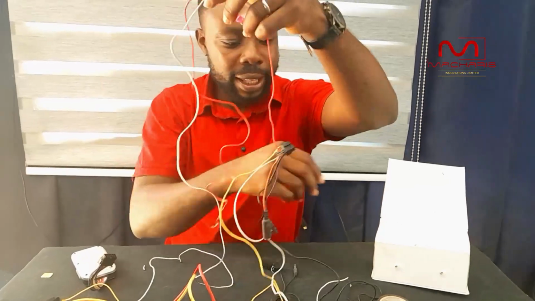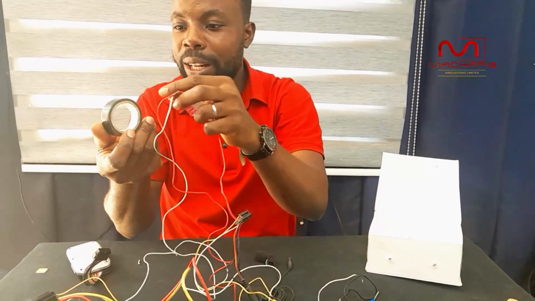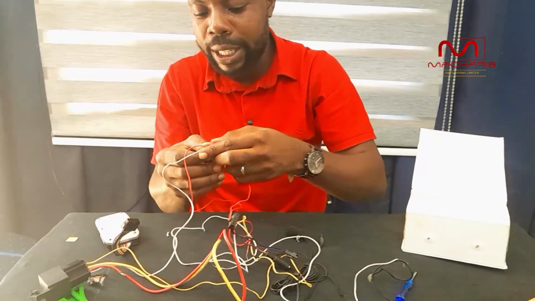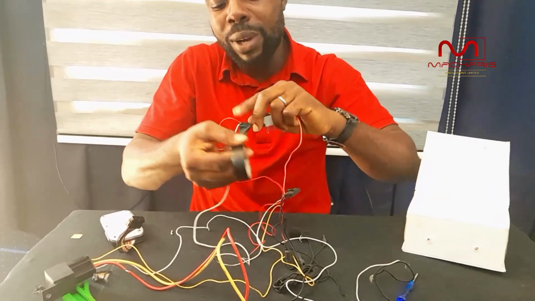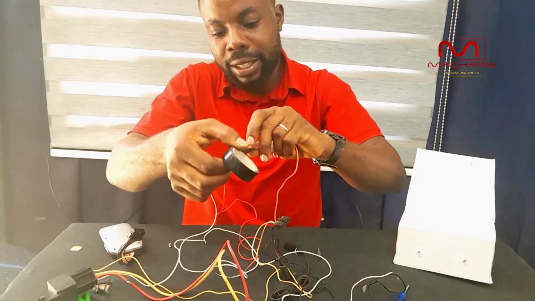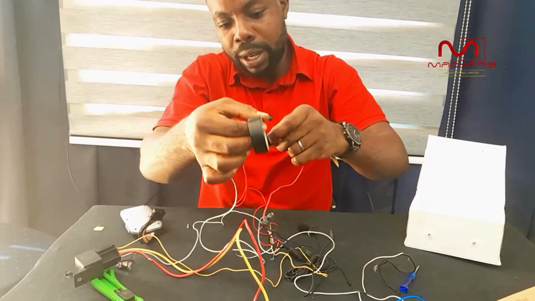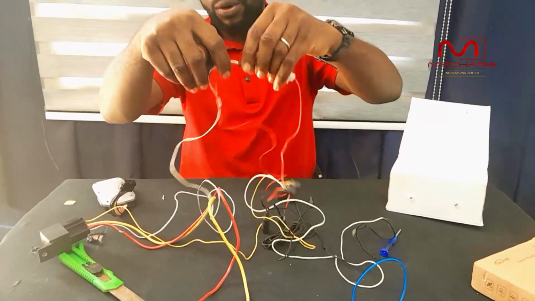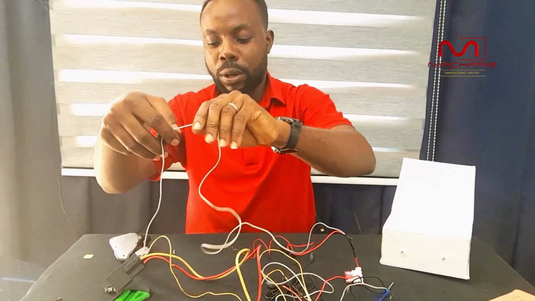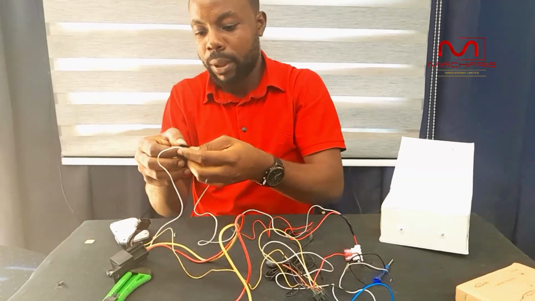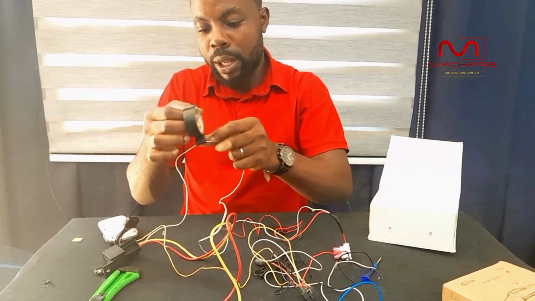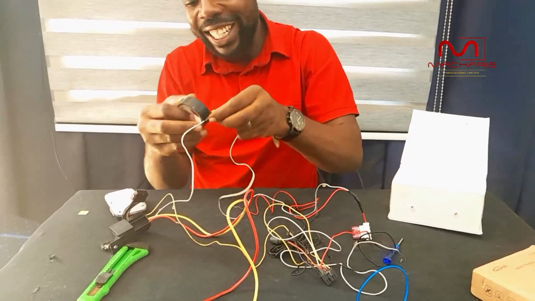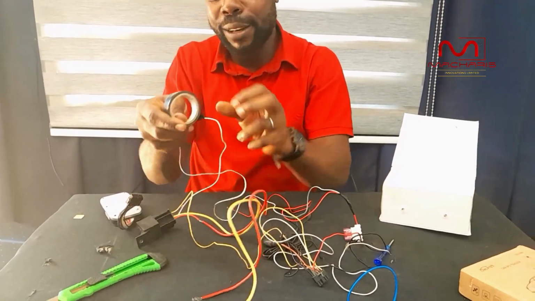Then get your tape and tape it properly. That's why I told you in our first module that you need a lot of tape. This one, our preamble, you need to do it where the client is. So you tape it properly. Then you cut your tape. You come here also. You tape it properly. Very, very simple.